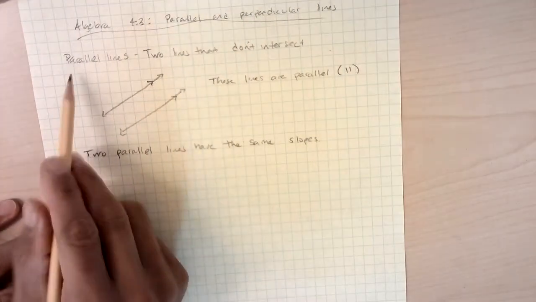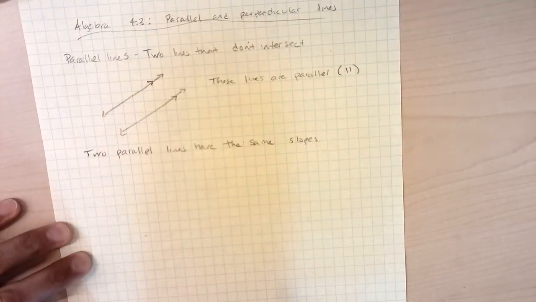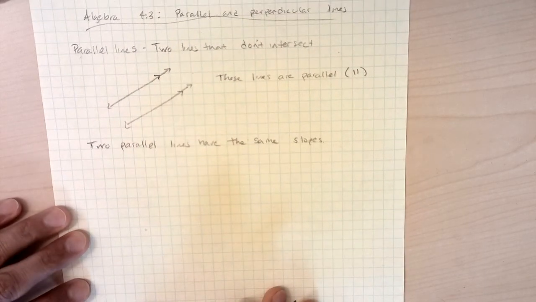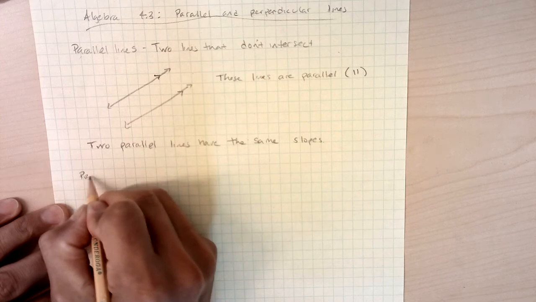Different than parallel lines, if two lines intersect, more specifically, if two lines intersect at a right angle or a 90-degree angle, those lines are said to be perpendicular.